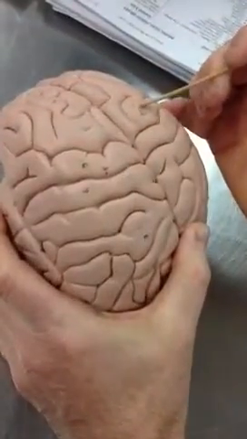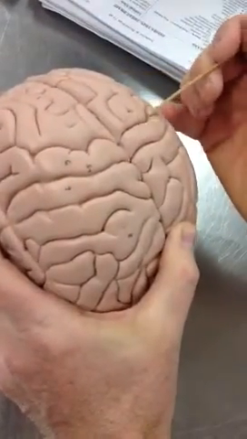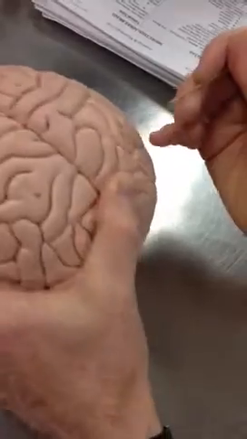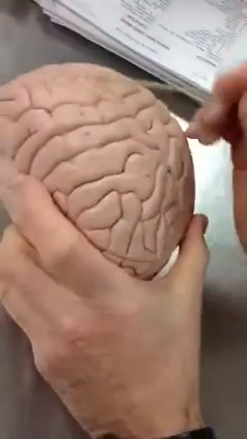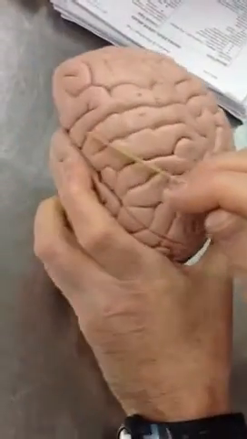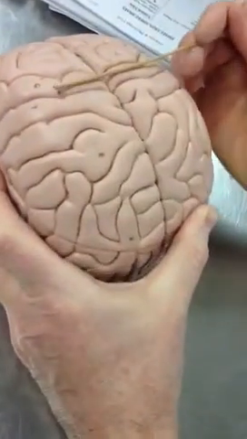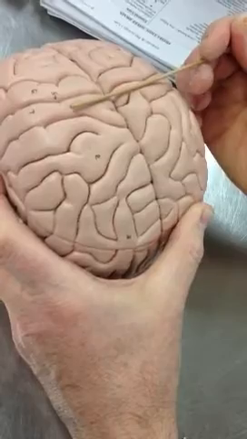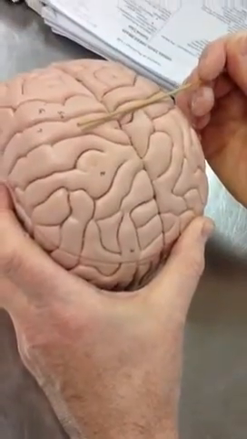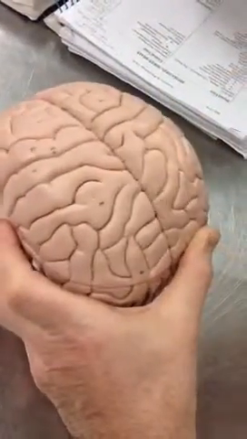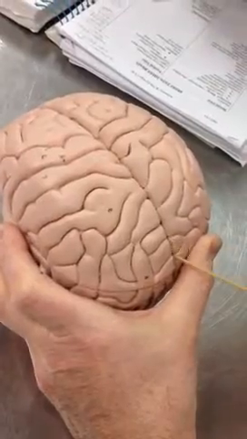These ridges here are the gyri. The indentations are the sulci. The central sulcus is one of the main sulci that goes all the way across from one side to the other. Anterior is the precentral gyrus. Posterior to it is the postcentral gyrus. Separating the cerebral hemispheres is the longitudinal fissure.